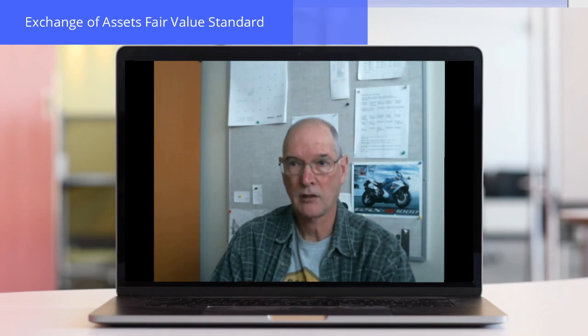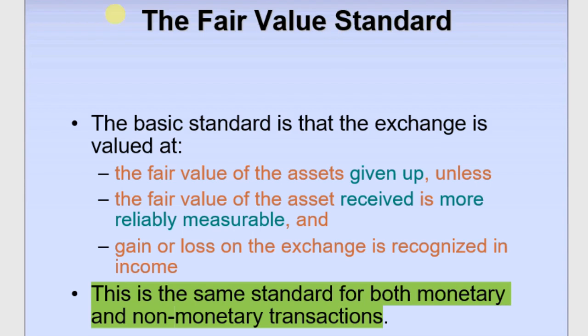So a couple of accounting questions come up, and one is, first, should we even record a gain or a loss? So the main standard that we use, as you can see on the screen here, is called the fair value standard. And under that standard, which is the method that we use most times, we are going to value this exchange at the value of the asset that we give up. Now again, so many things in accounting have an exception. The exception to that is if the value of what we're going to receive is more reliably measurable. But in general, the standard begins with saying we're going to value the transaction at the value of the asset we gave up. And that's the fair value.